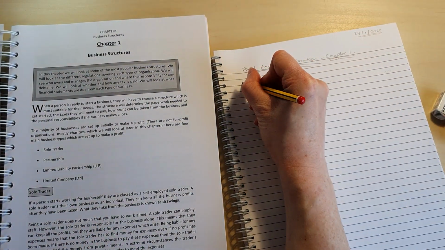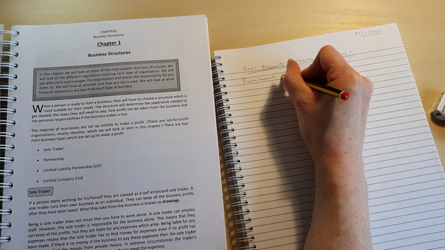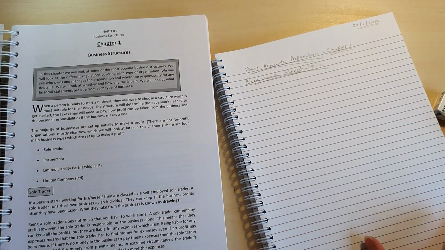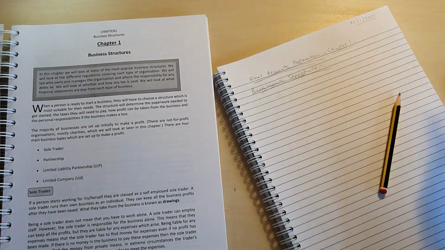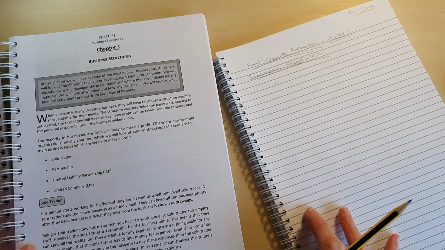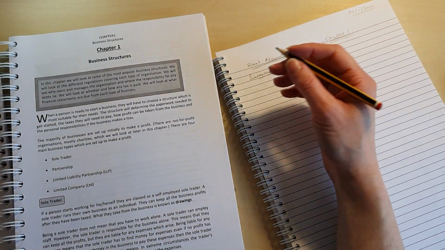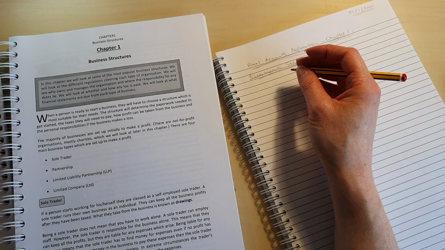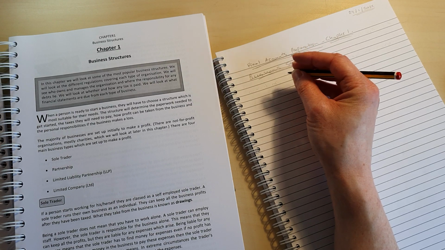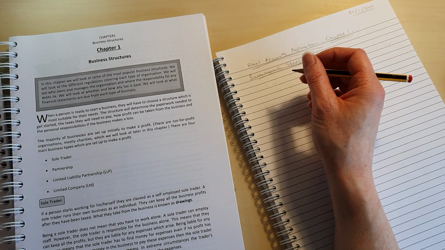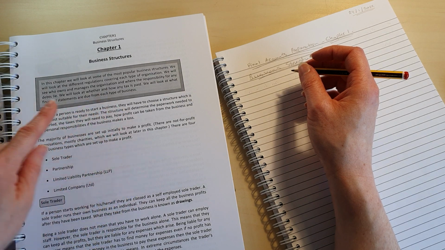Business structures. In this chapter, we'll look at some of the most popular business structures. We will look at the different regulations covering each type of organisation. We will see who owns and manages the organisation and where the responsibility for any debts lie. We will look at whether and how any tax is paid. We'll look at what financial statements are due for each type of business.